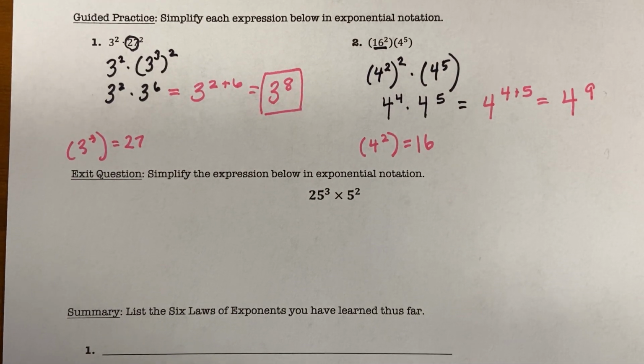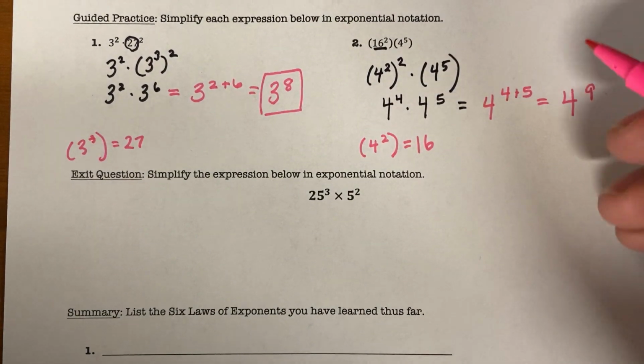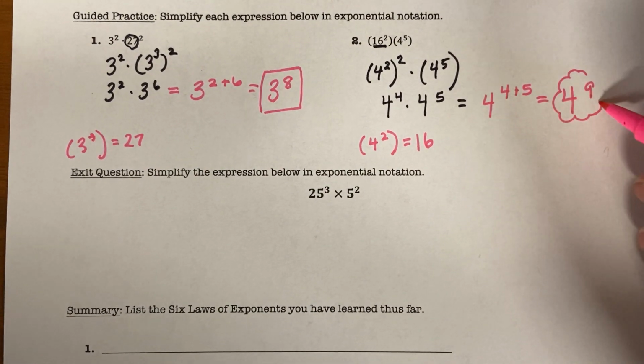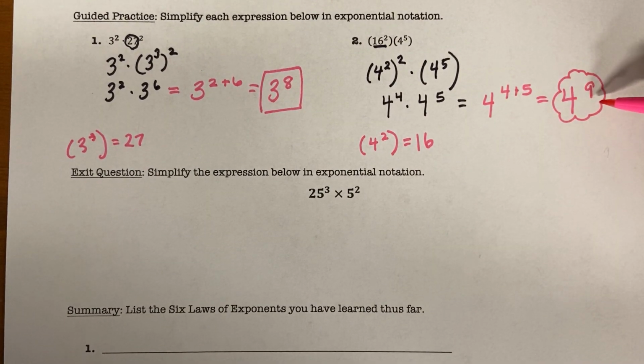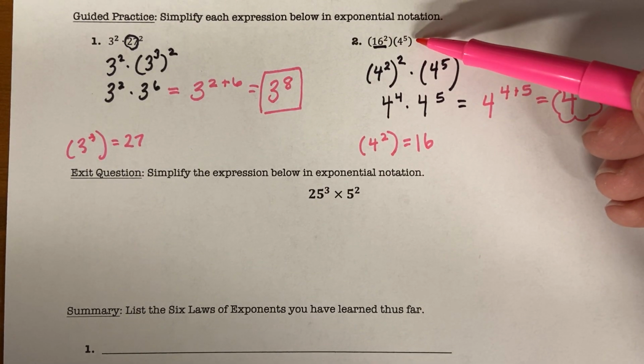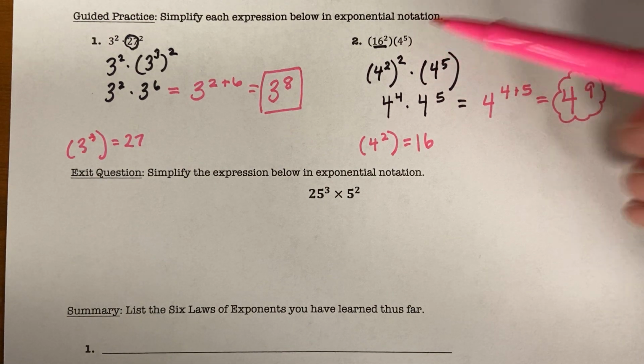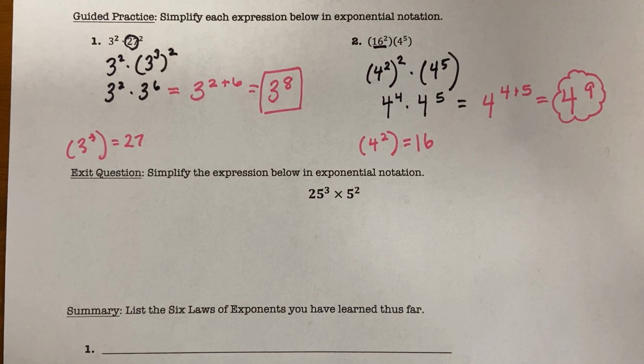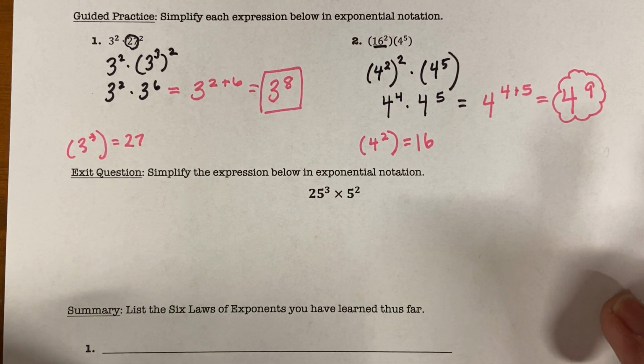Now, just a reminder, you guys should have calculators, so you can always see if you did this correctly by evaluating your answer and evaluating your initial expression. So if I type in 16 squared times 4 to the 5th, it should equal 4 to the 9th power. If it does not, we know we did something wrong.